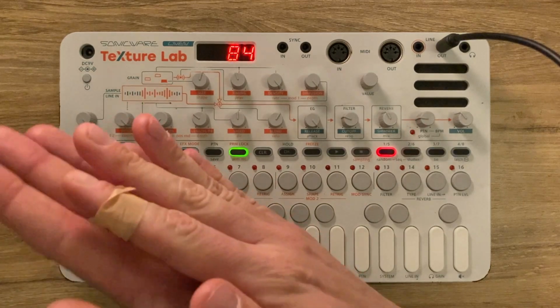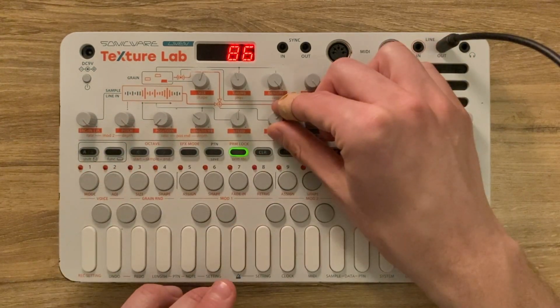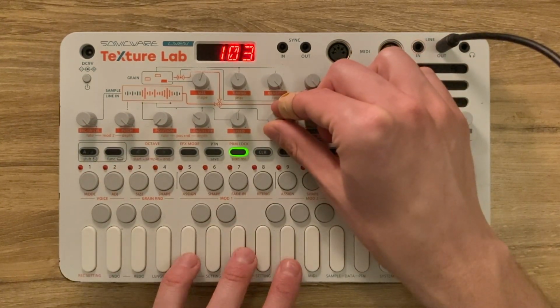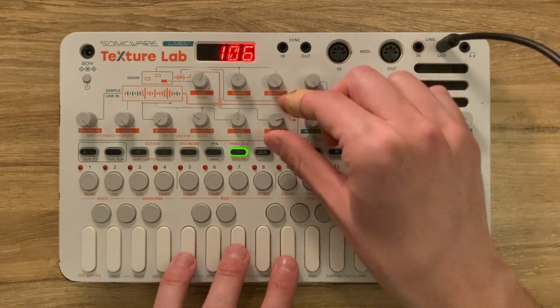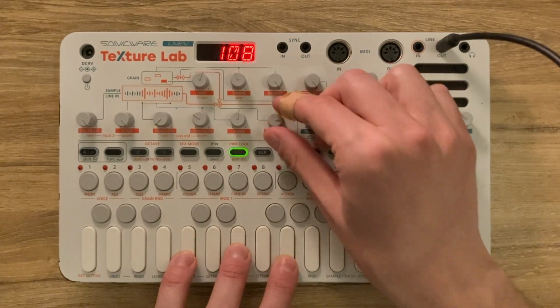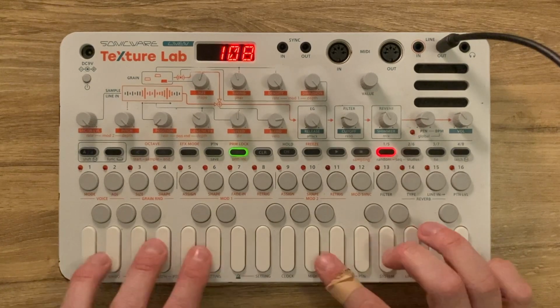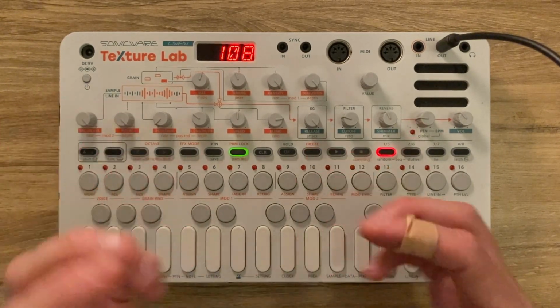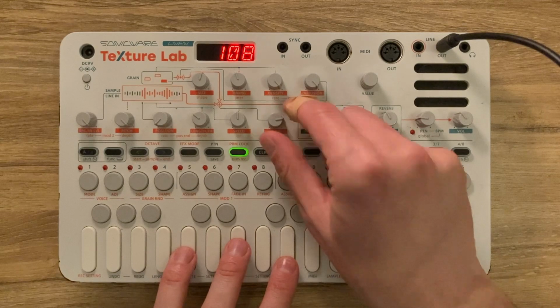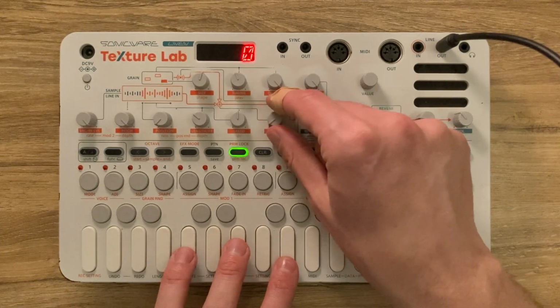And since the sound on the dry side is so much louder, what I'm going to do here is turn up our blend so that we lean more on the granular side. Anyway, there you go. That's how you can avoid that looping from happening on the dry side of the blend.